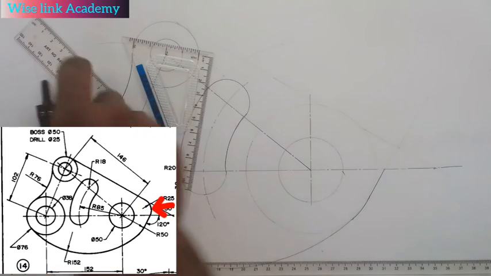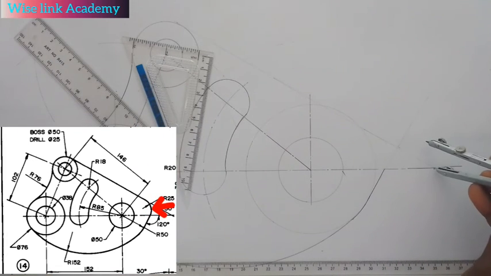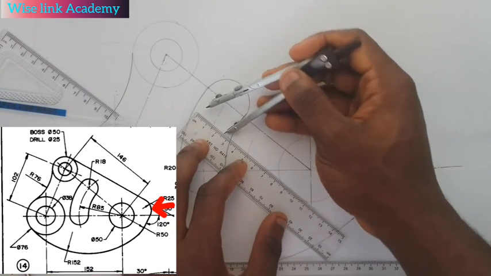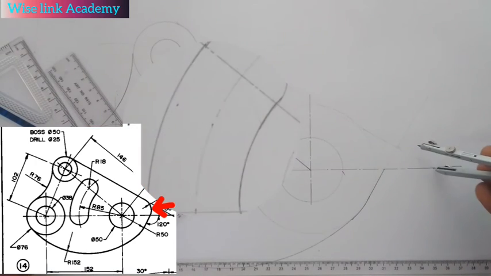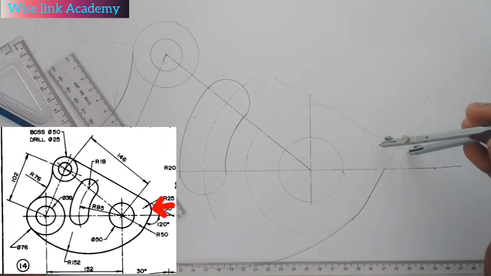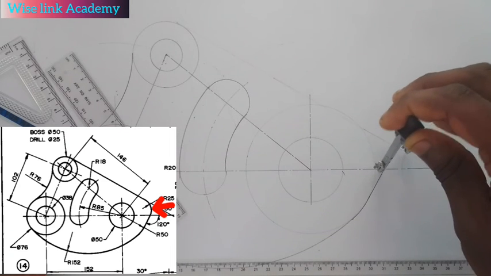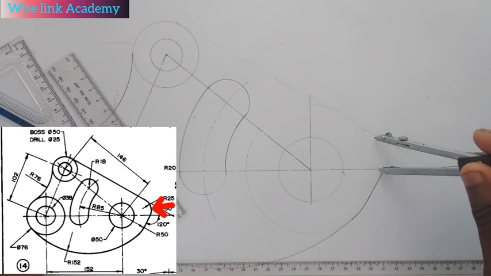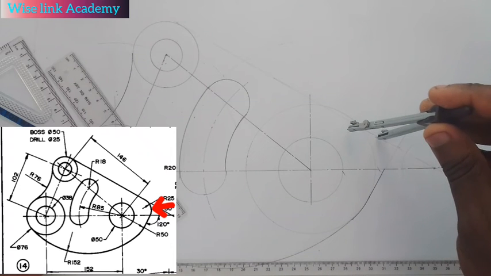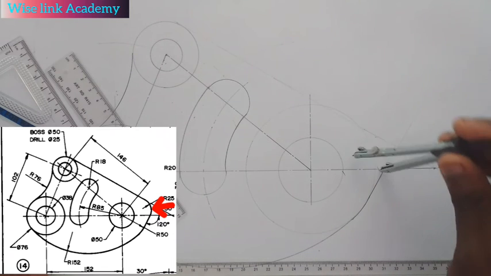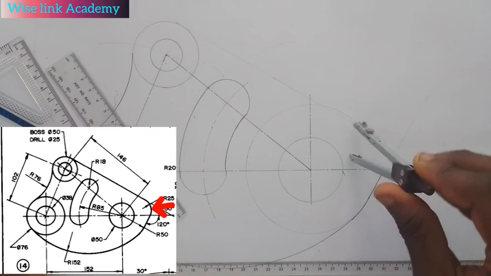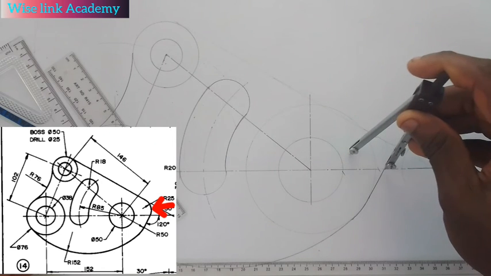So I will take my 25 from this point. I've measured 25. From this point here to this point, 25. So at this center where 30 touches, I'll take it down this way, extend it down to cut this point here. When it's cut at this point, I will strike an arc somewhere here. Where they meet, I will connect it to touch that point this way.